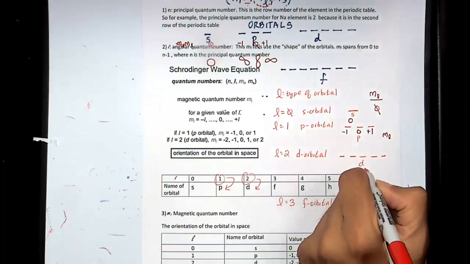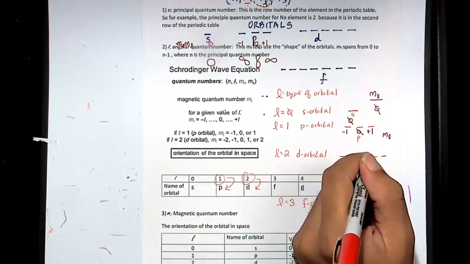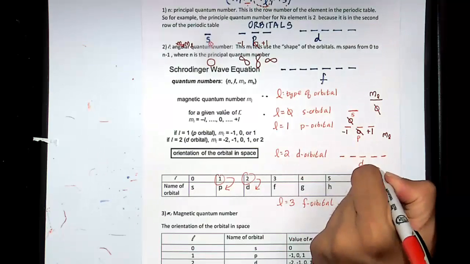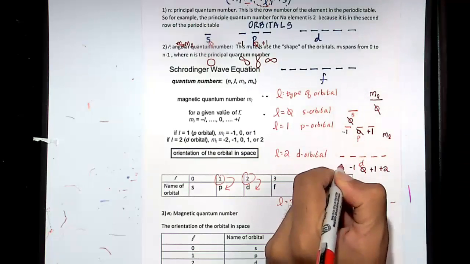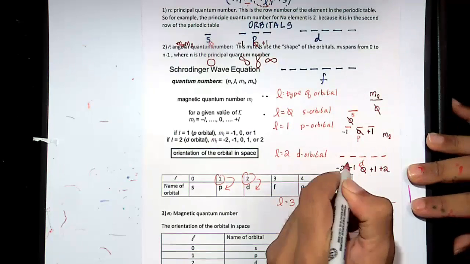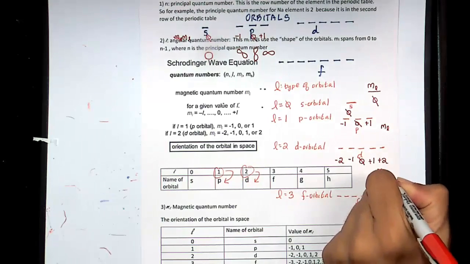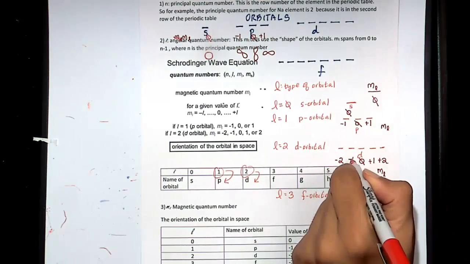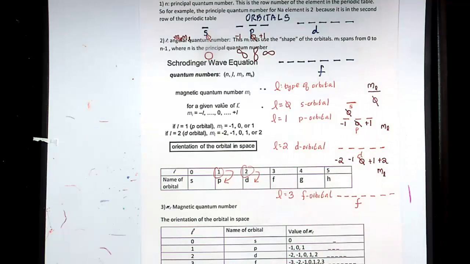Right, the center always gets 0, and then we just count numerically. So +1, +2, and going to the left-hand side, -1, -2. So that is what m sub L can be. m sub L can be -2, or -1, or 0, or +1, or +2.